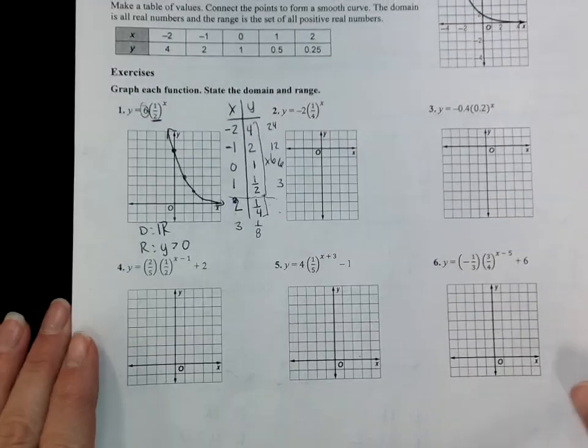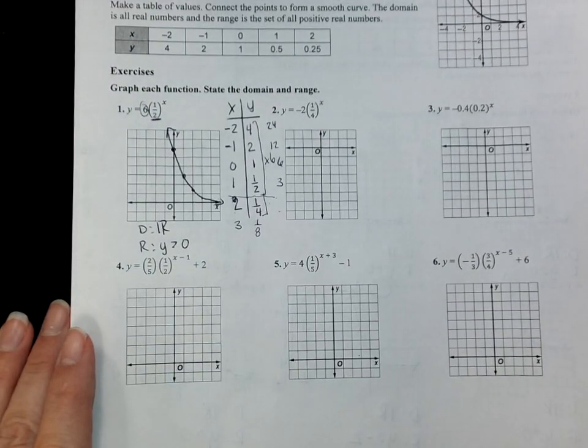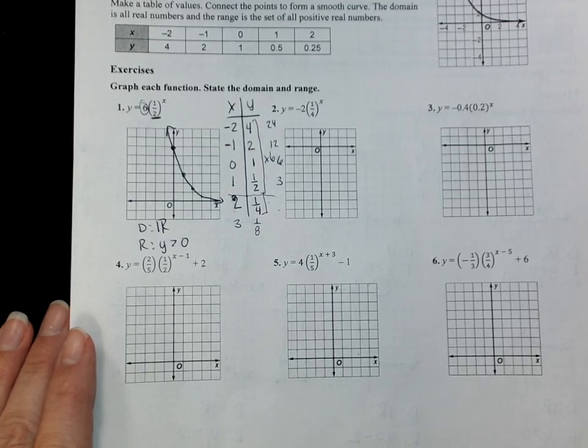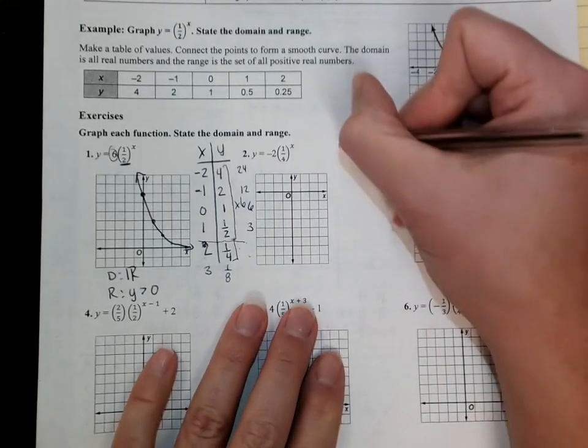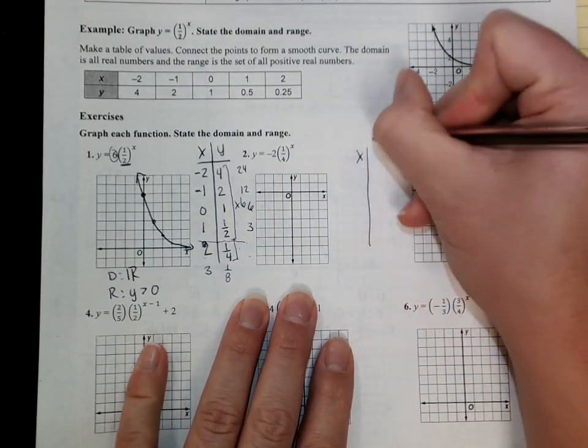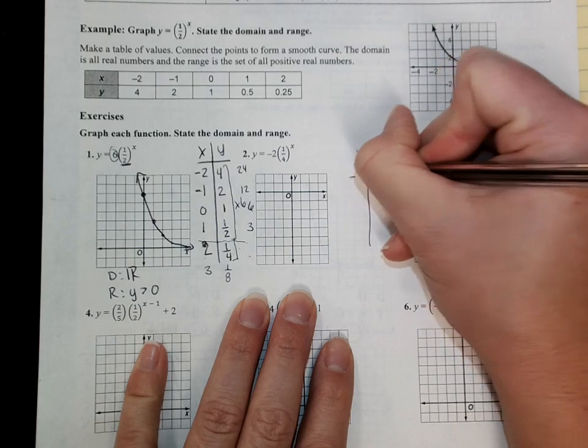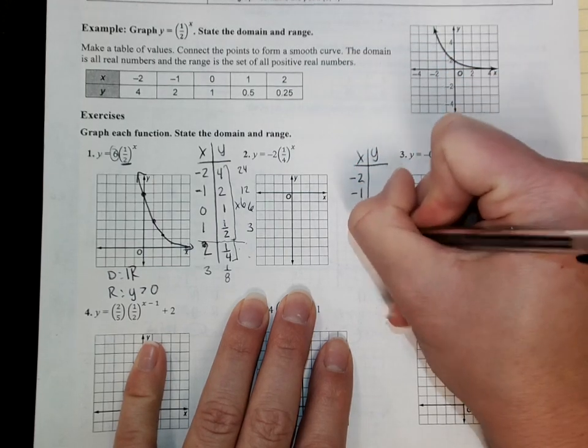So let's do maybe 1 or 2 more. I don't really want to do all these. Let's do this one here. This is a good one. So first of all, here are your points again, x and y. I like to use -2, -1, 0, and 1.